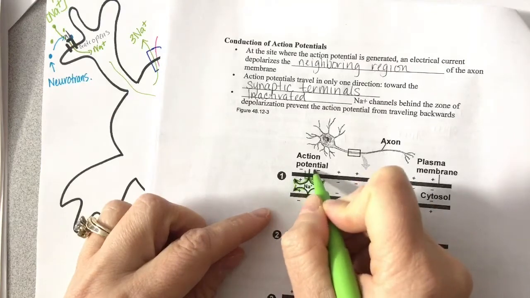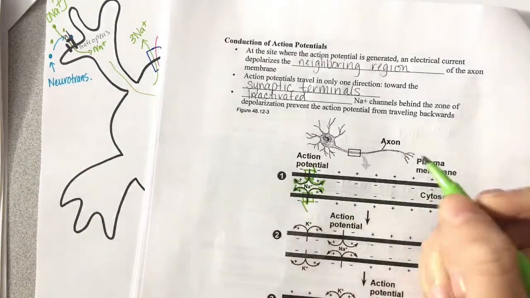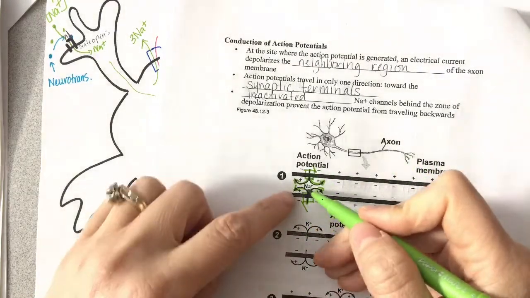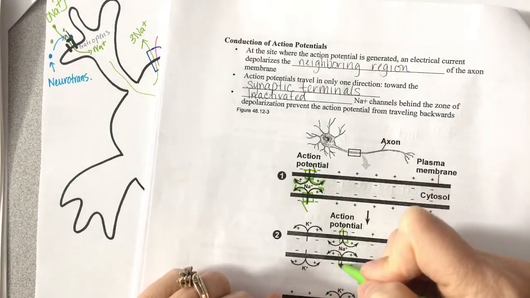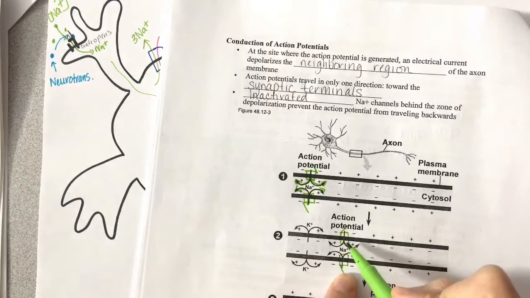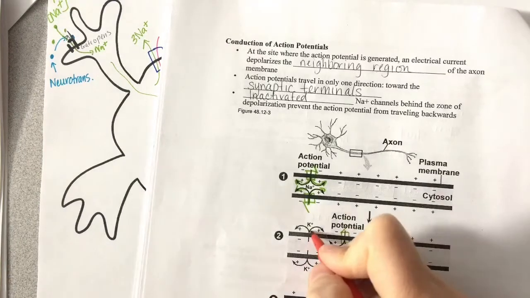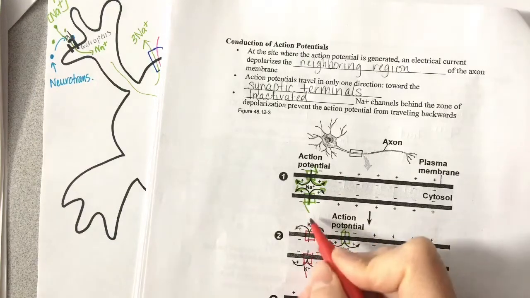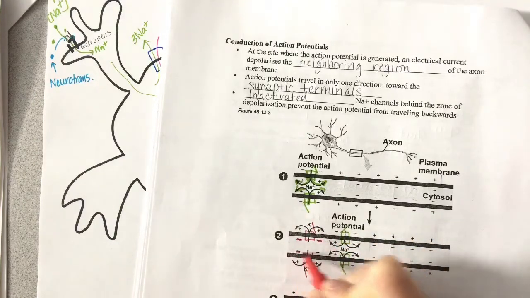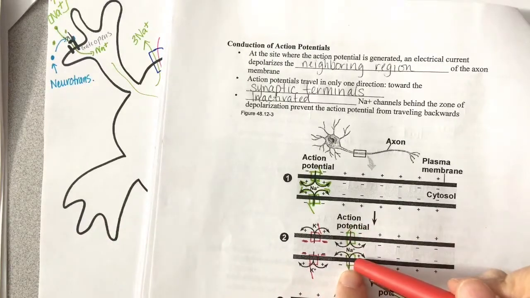And so we can show here that there's a gate that's open, and sodium comes in at the node. Simultaneously, the sodium gate at the next node opens. While that gate at the next node is open, the potassium gates at the first node are opening and allow potassium out, returning this part of the cell back to negative, and this part of the cell is becoming positive.